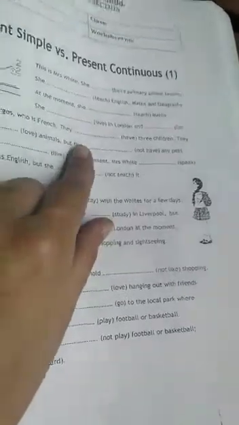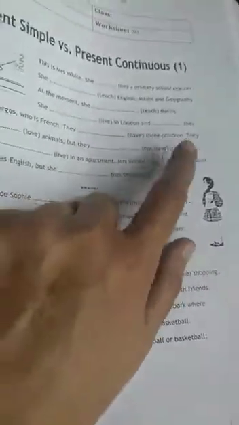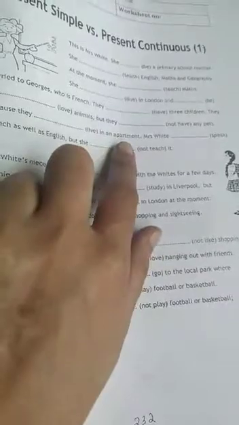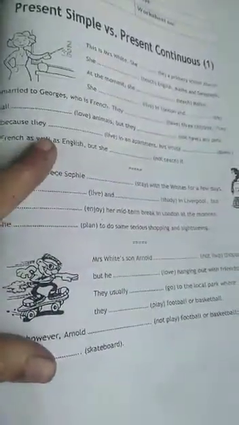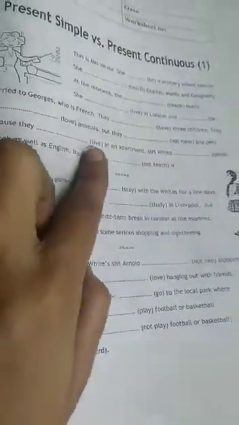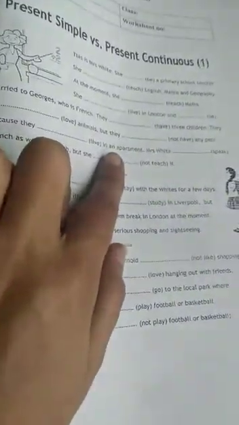We put do not, right? But they do not have any pets, right? Because they dash live in an apartment. Is this an informational sentence or any work is going on? It is an informational sentence. So because they live in an apartment.